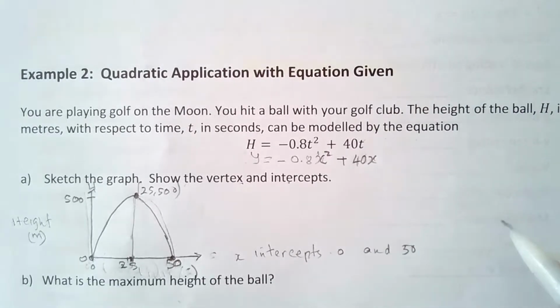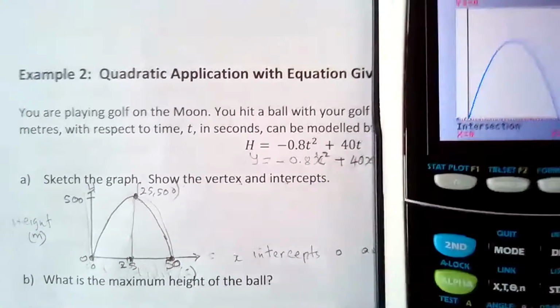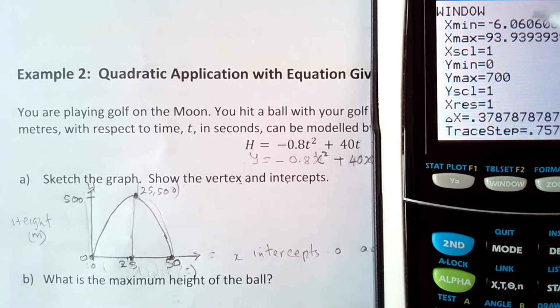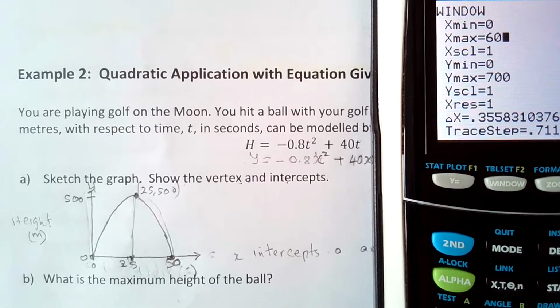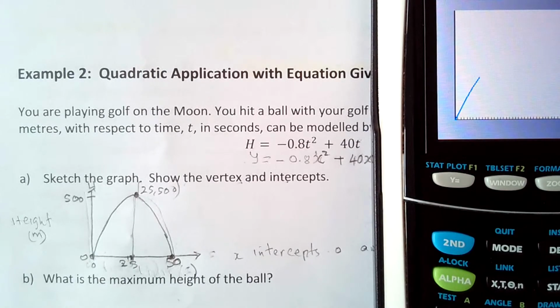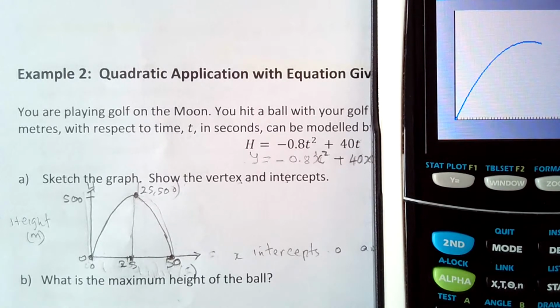By the way, to help you down the road, we can actually look for a window. What are our window settings? Now I'm going to make this 0 back here. Maximum, we had it 100. Make that 60, maybe 60. Looks better. Here's a trajectory, and we know our vertex.